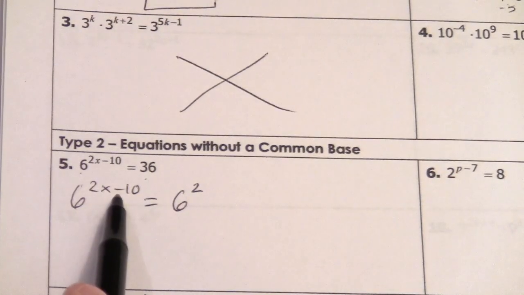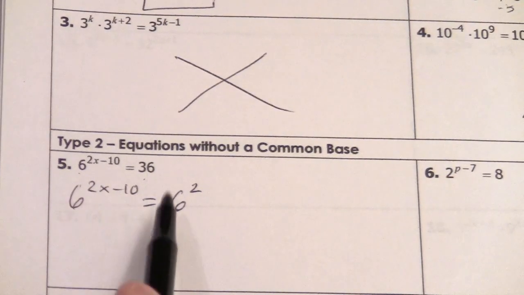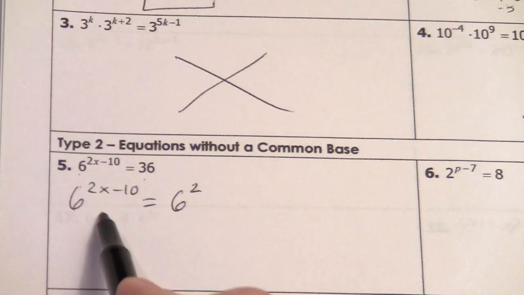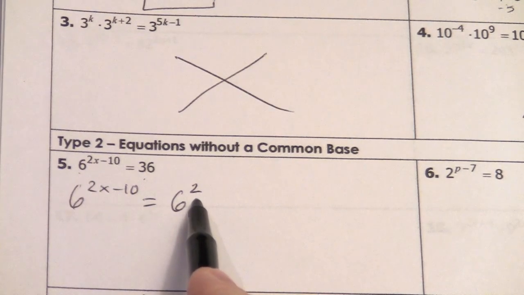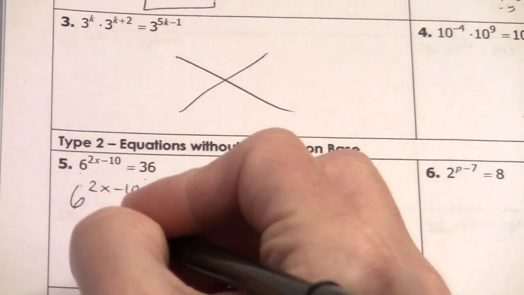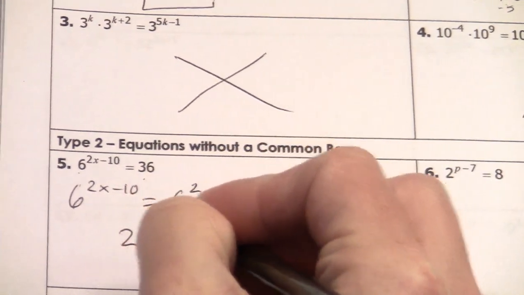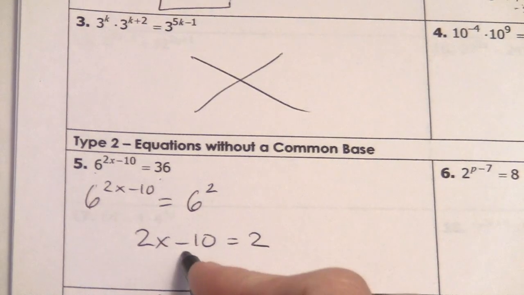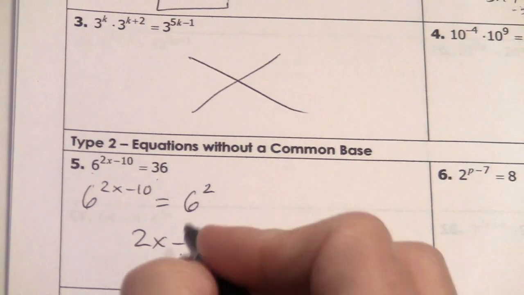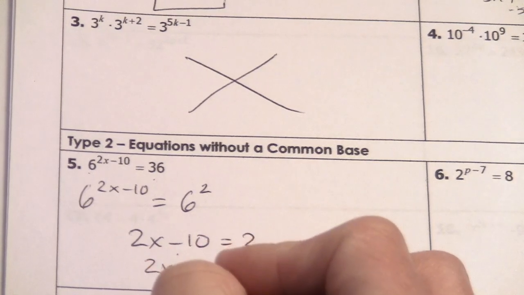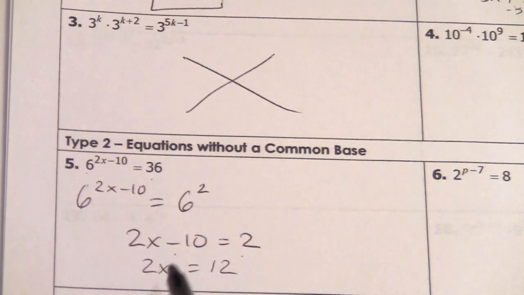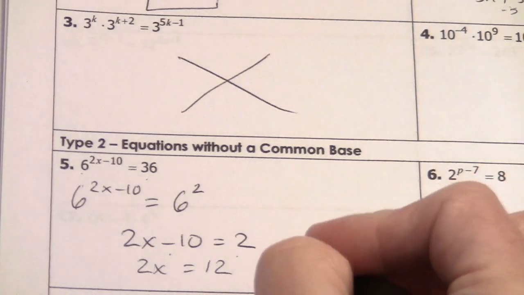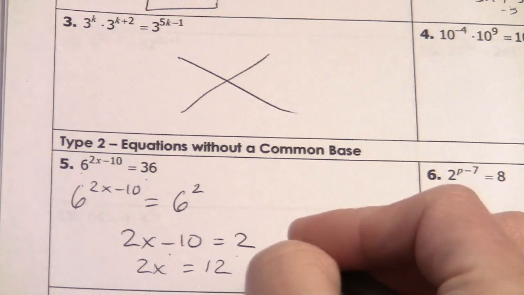Now it goes back to what our type 1 is, where we have the same base. So what we can do is take this exponent, 2x minus 10, and set it equal to this exponent 2. So we have 2x minus 10 has to be the same as 2. Let's add 10 to both sides. 2x equals 12. Divide by 2 on both sides. That means that x equals 6.